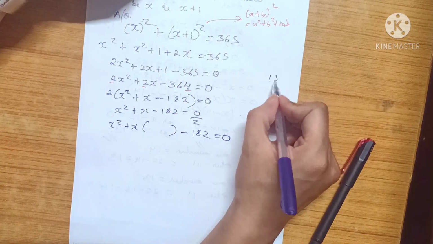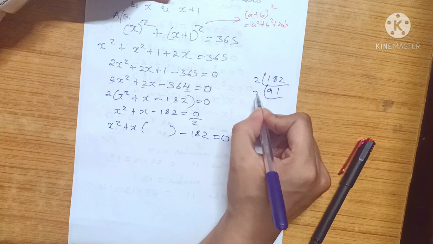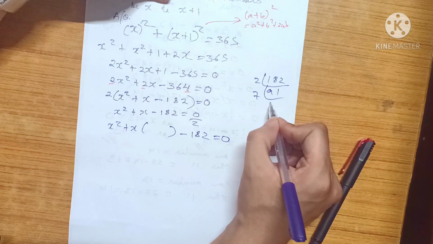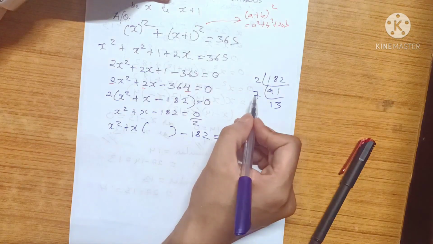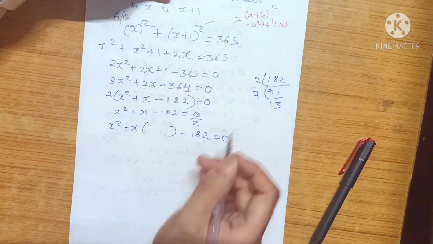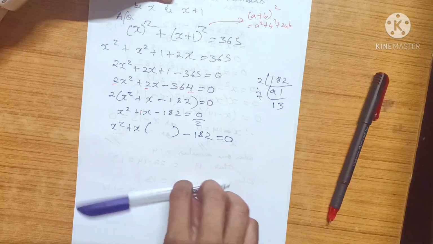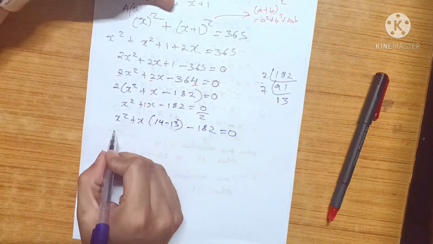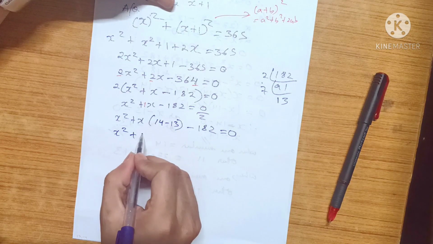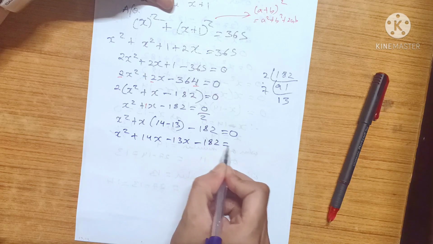Now 182, I think we did just literally now only. 2, 91, 7, 13. So we need 14 minus 13, because since there's no number we take it as 1, so 14 minus 13 is 1. So while we're opening the bracket, it will be 14x minus 13x minus 182 equal to 0.